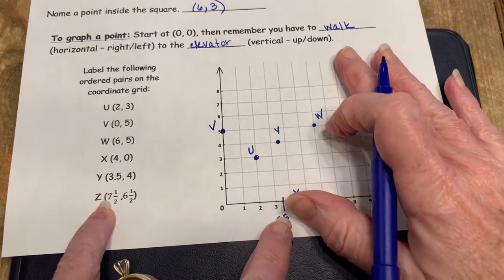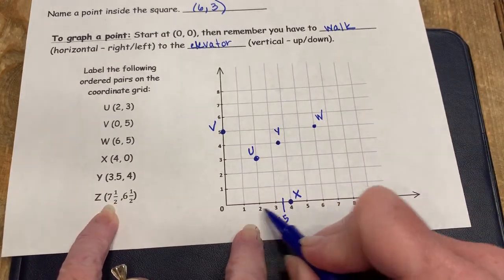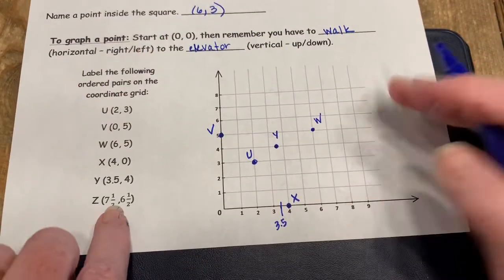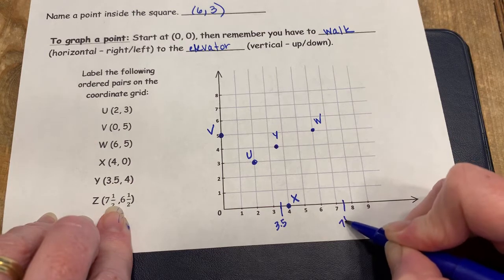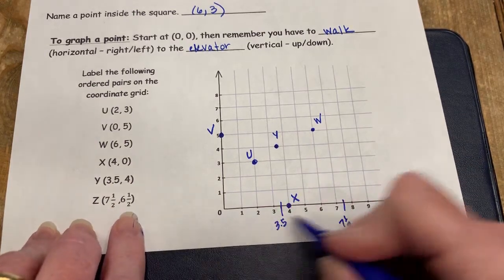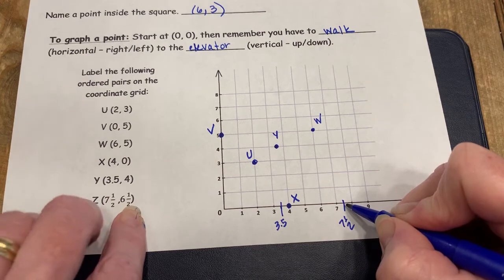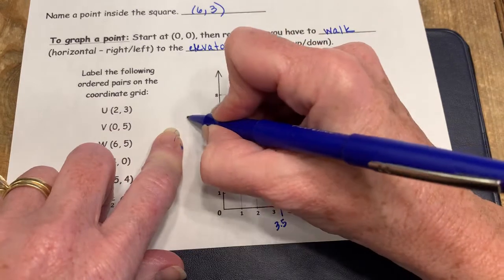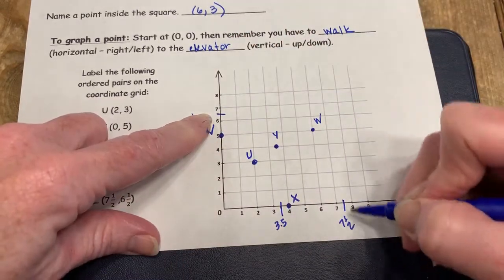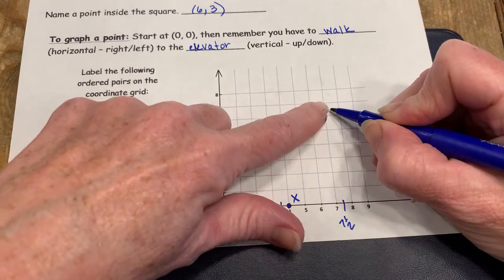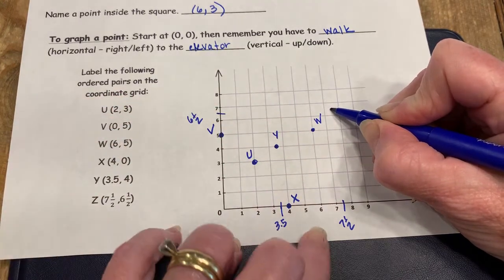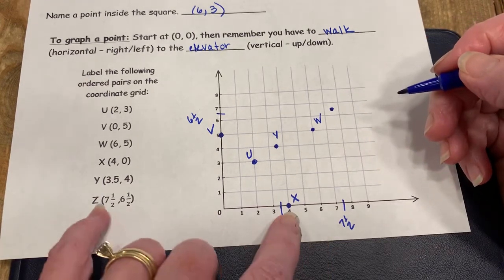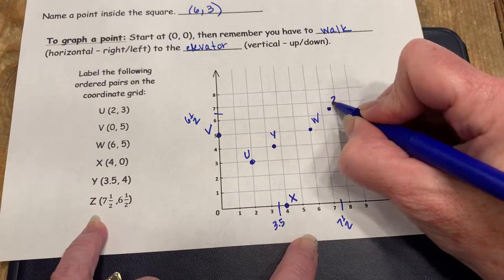Z, you can do the same thing with fractions as well. So 7.5, 6.5. Think about where 7.5 would be if you're just looking at this bottom part, this number line. 7.5 is going to be between 7 and 8. This is 7.5 right here. So I'm going to walk to 7.5 first, and then I want to go up to 6.5. Well, where is 6.5? Here's 6, and here's 7. 6.5 would be right in the middle. So this point is going to go all the way to 6.5. This point isn't on an intersection or on a line at all, right? It's kind of hanging out in the middle of these two. That's because it had two fractions. So this is the point Z.